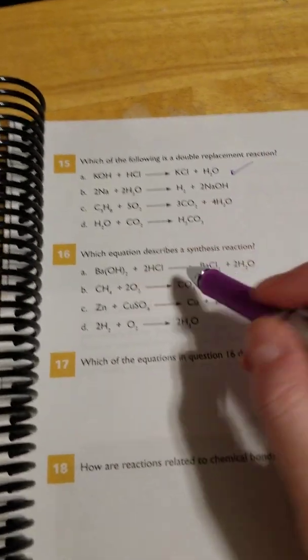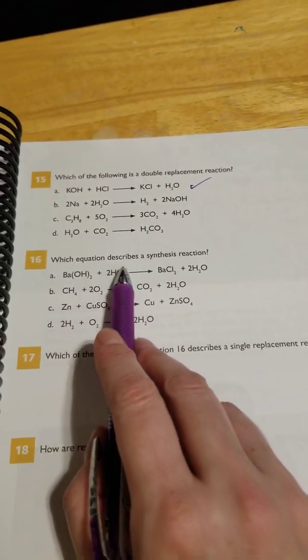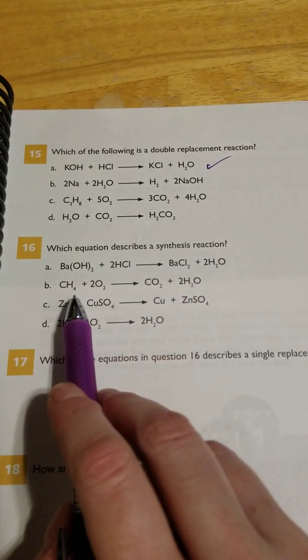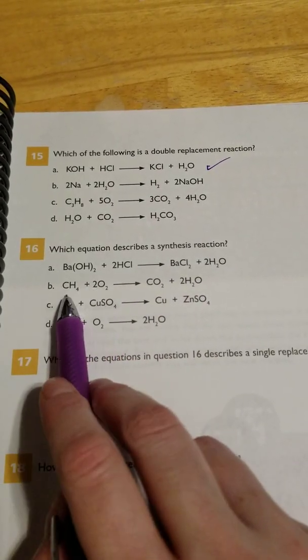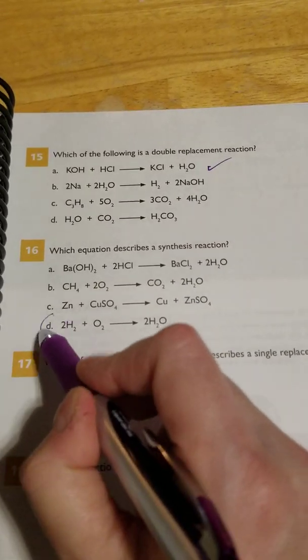All right, 16. I love it when we can just move right on. Which equation describes a synthesis reaction? So we need to take two things over here, and then go into one thing. And there's only one of those that's even possible.